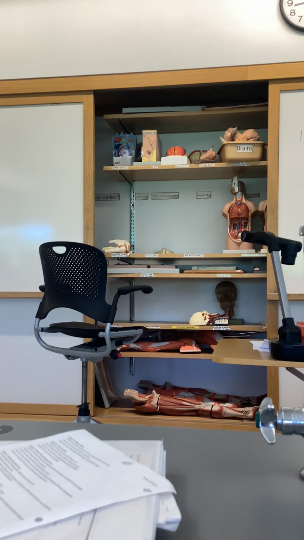So, first of all, to make a skeletal muscle contract, remember, you always need to have what happen? Will a skeletal muscle spontaneously contract on its own? You need a signal from a somatic motor neuron, right?